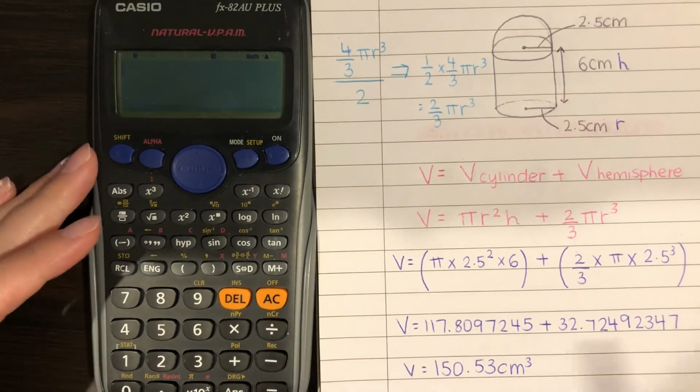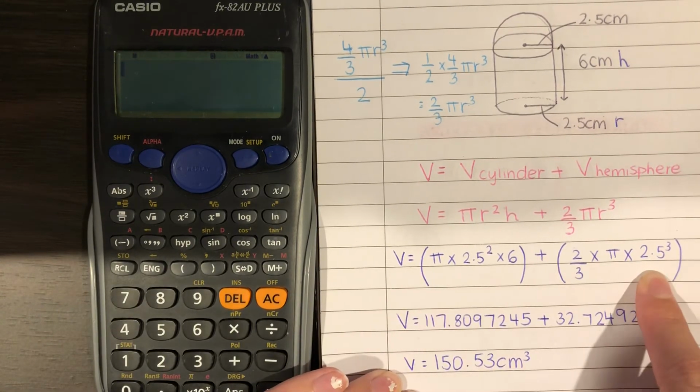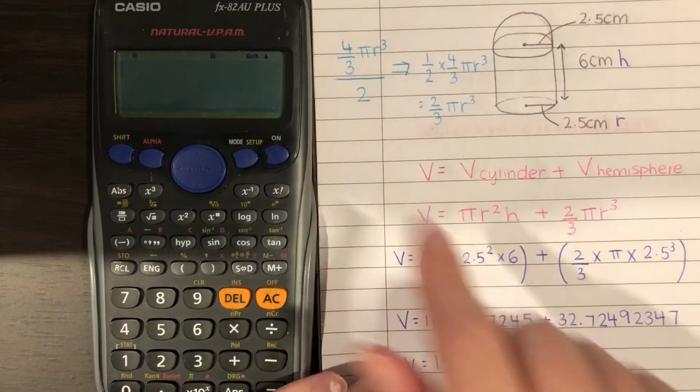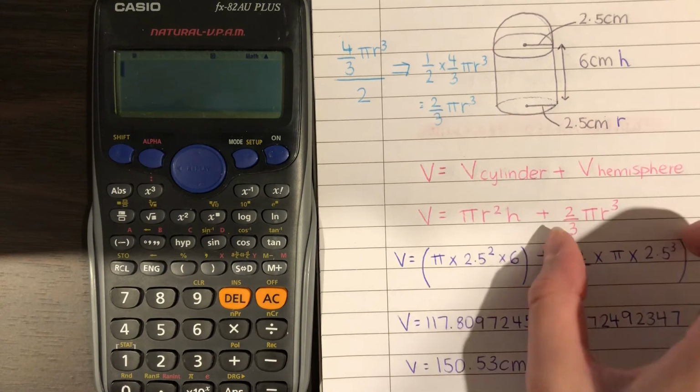I'll show you that you can get the same answer if you decide to put this whole entire working in one line on your calculator. You need to make sure you separate both sides by putting in brackets.